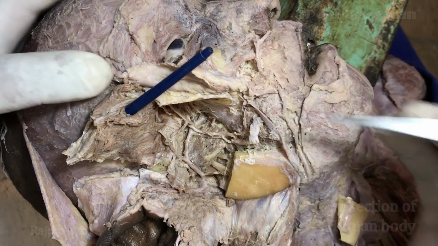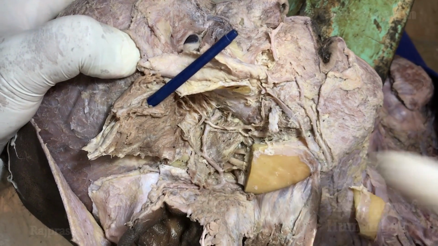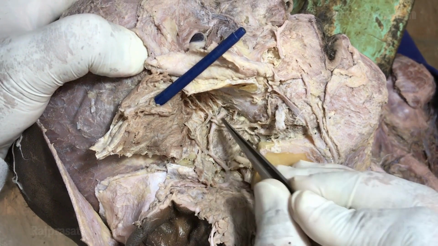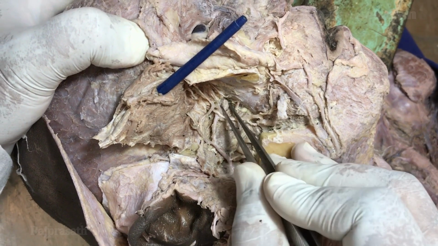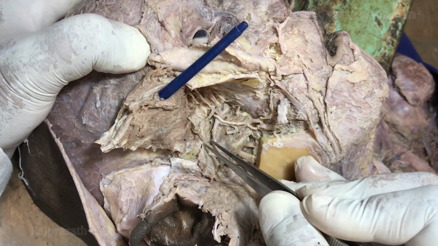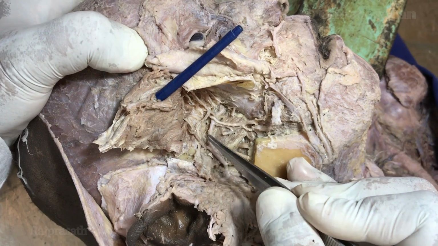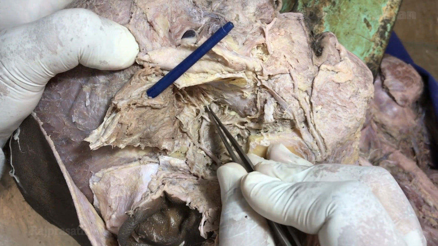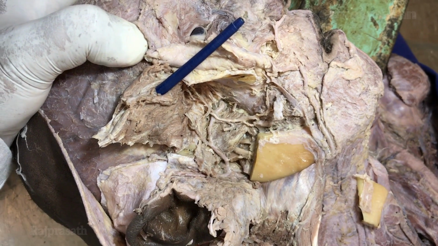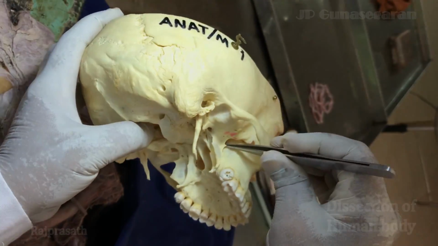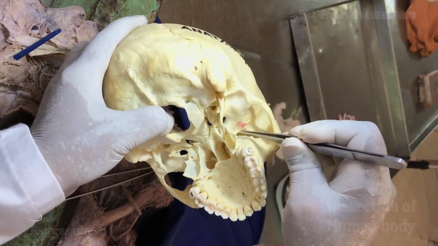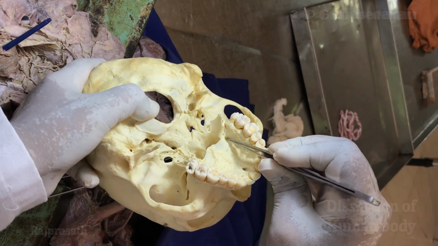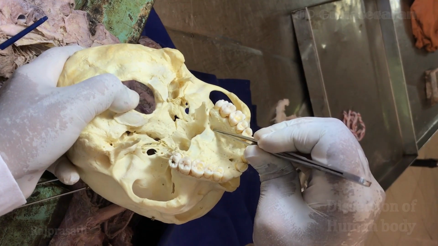It comes out through the infraorbital foramen. And then these two branches correspond to the branches of the maxillary nerve and the other branches correspond to the branches of the pterygopalatine ganglion. Namely, there are branches going downwards from here, the greater palatine artery, which comes out through the greater palatine foramen on the hard palate.